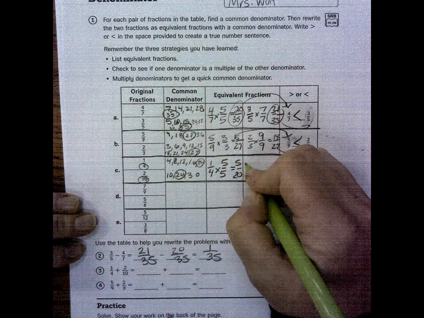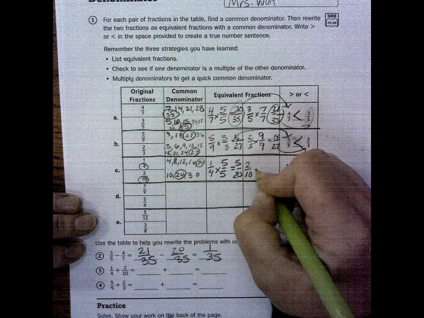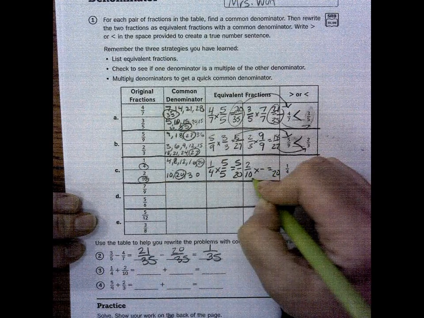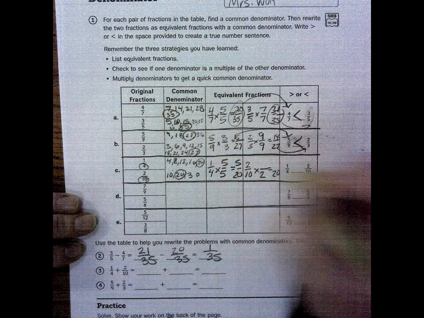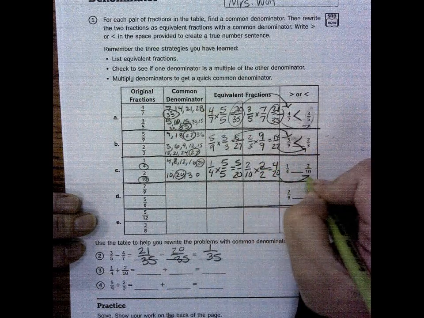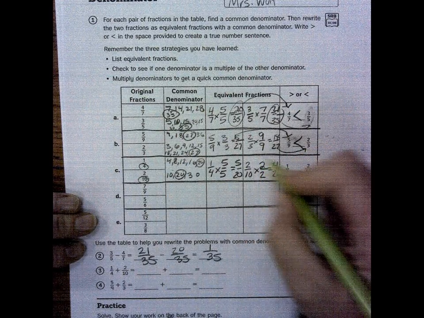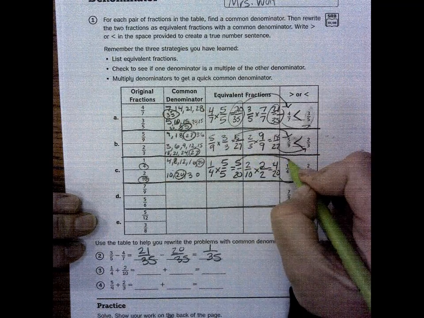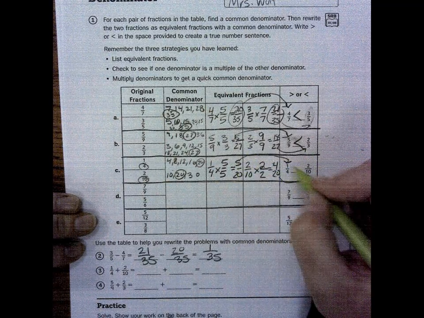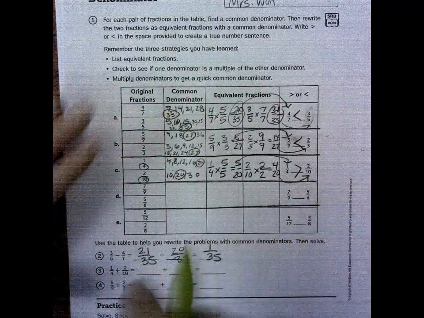We got 5/20. And then I have 2/10 times something gives you 20. Well, 10 times 2 is 20. What I do to the denominator, I do to the numerator. So 2/10 is the same as 4/20, and 5/20 is the same as 1/4. So that 5 is bigger than the 4, so it's greater.